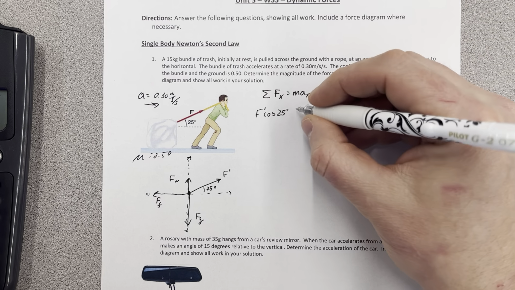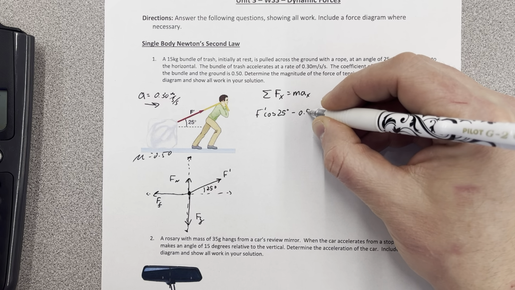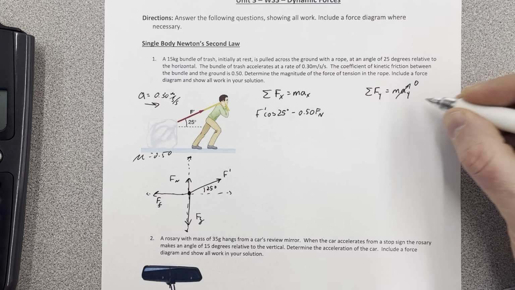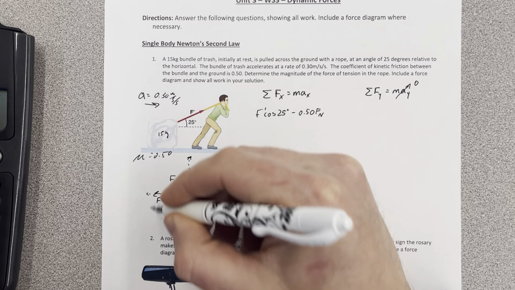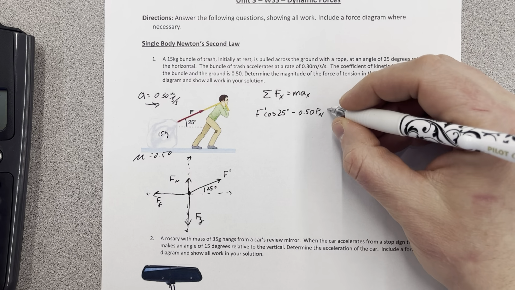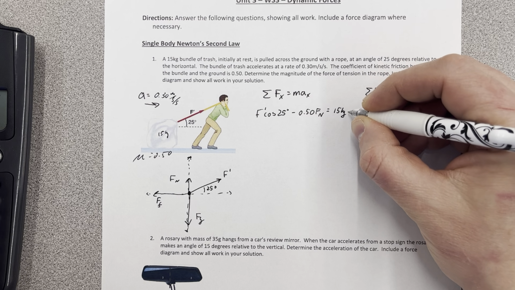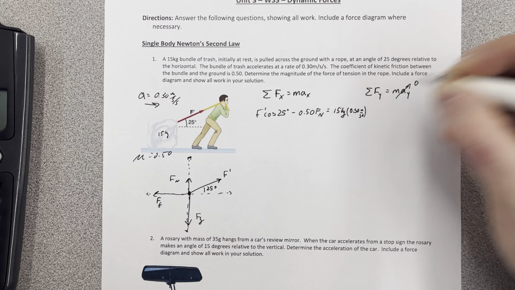All right, we've got friction, minus the coefficient, which is 0.50, times the normal force, which we don't know yet. It's not simply 150 newtons. That equals 15 kilograms times 0.30 meters per second squared.